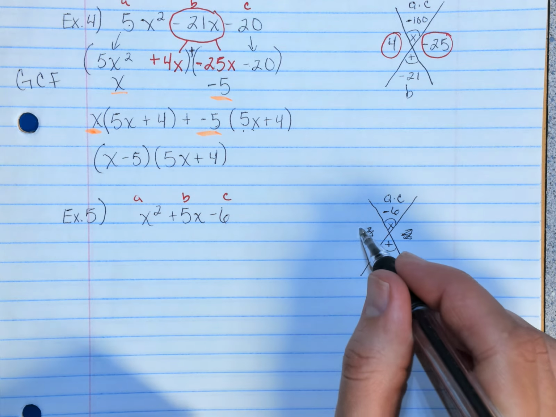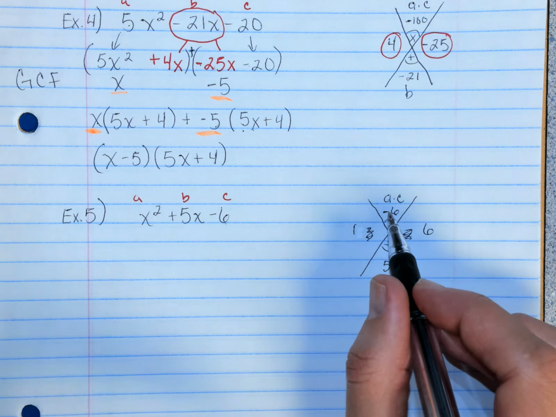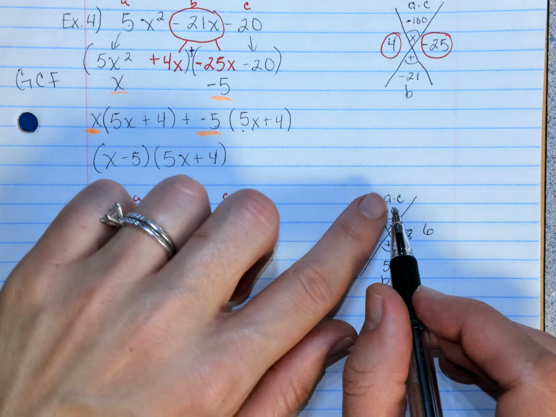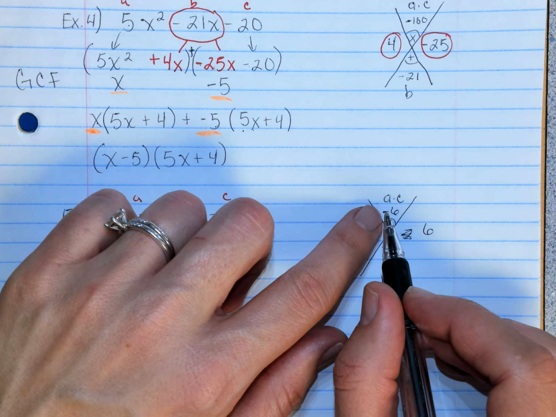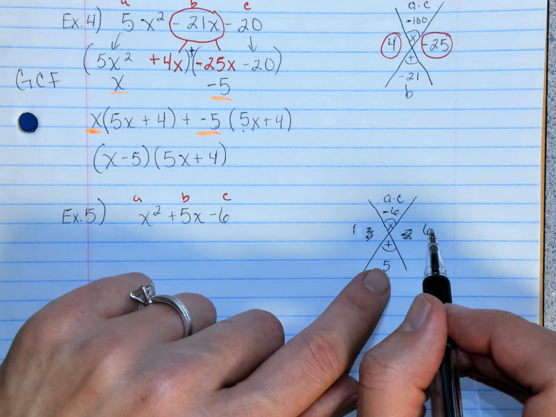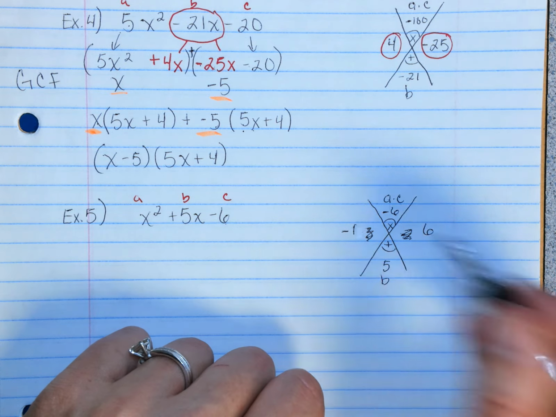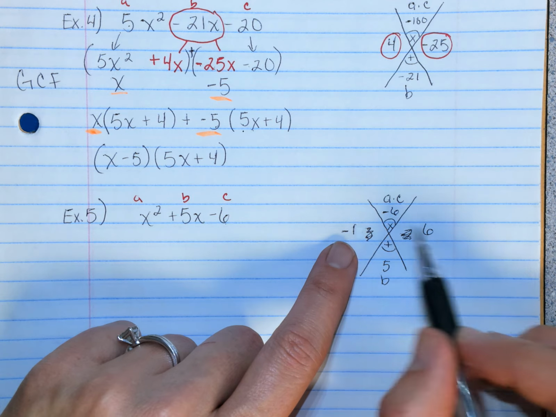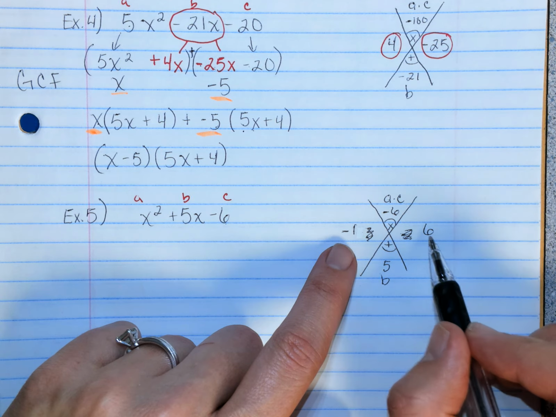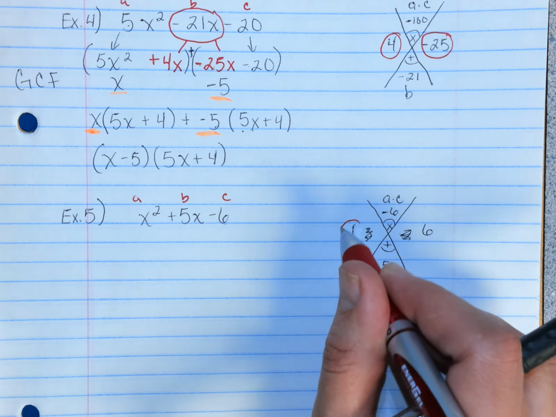Well, we also know that 1 times 6 makes 6. If we subtract them, we get a 5. One of them must be negative because this sign is negative. But if we want a positive 5, we need to make the 1 negative. Check that out. Negative 1 times positive 6 is negative 6. Negative 1 plus a positive 6 is a 5. So those are our two numbers we're using.